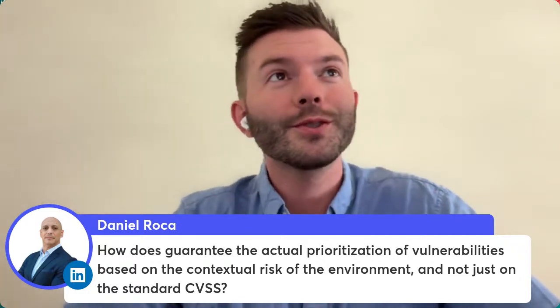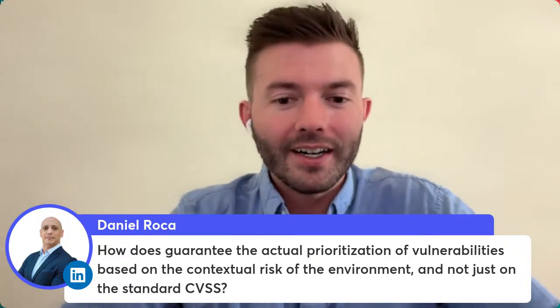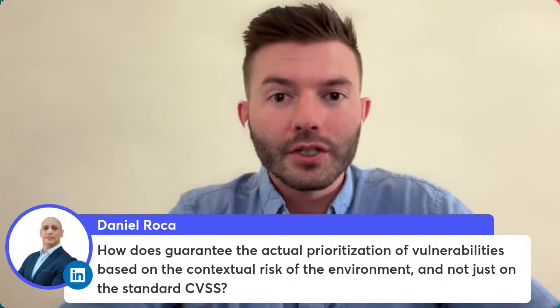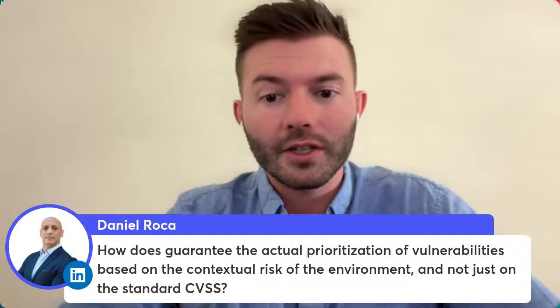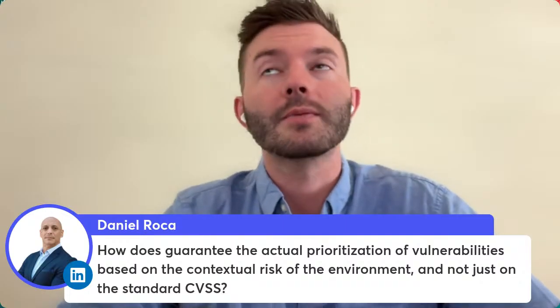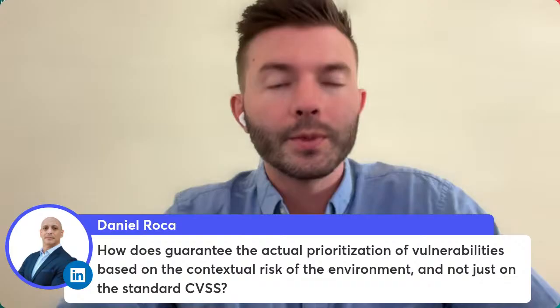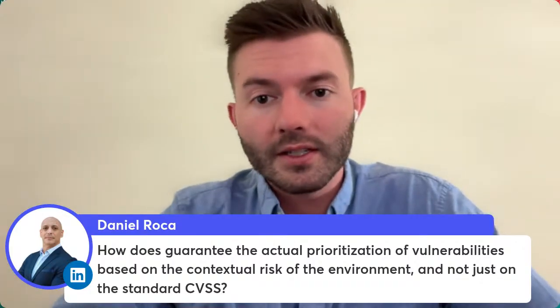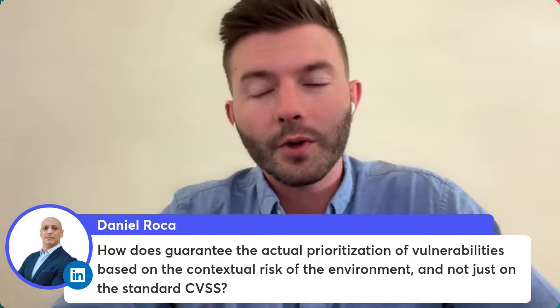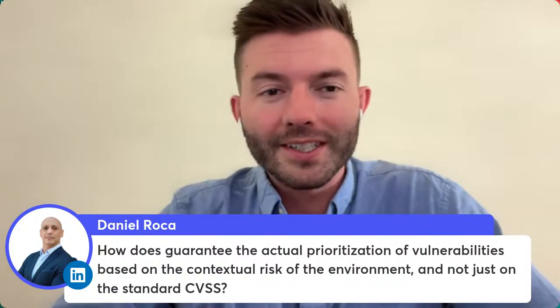In the future, we are adding some really cool features to the calculations of the score. So you'll be able to have more things like predictive analytics associated with likelihood of exploitation for particular vulnerabilities, and a lot more context beyond just the definition for the vulnerability as well. So I'm very excited for that.